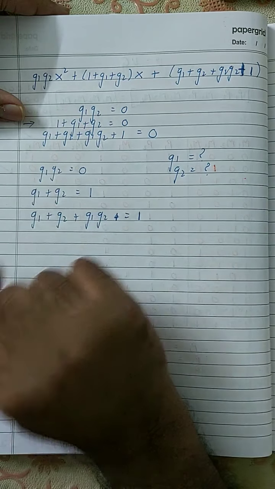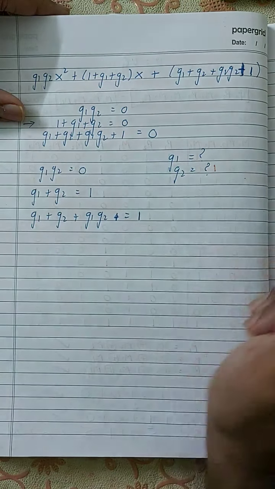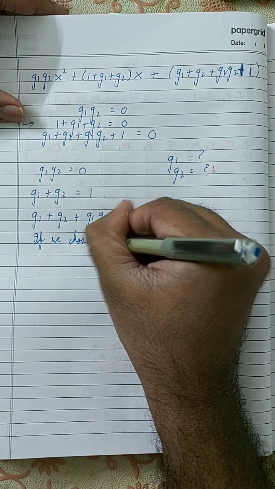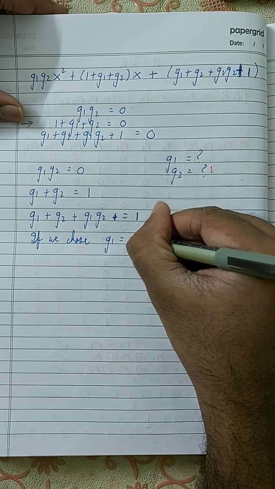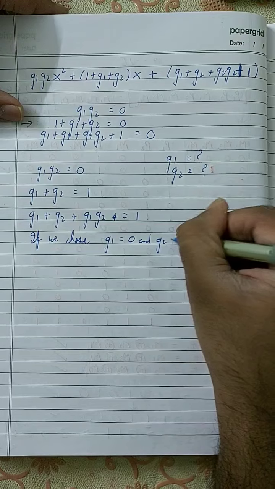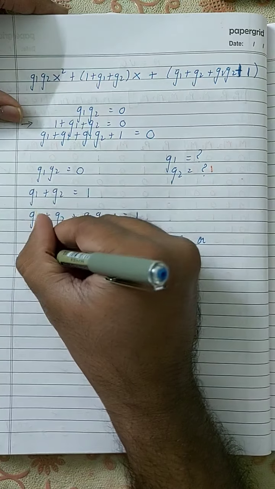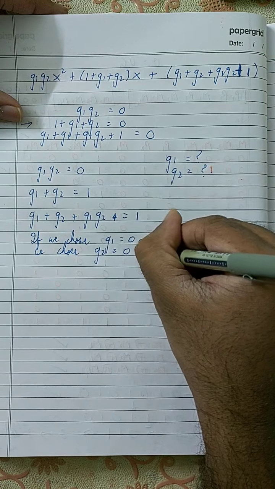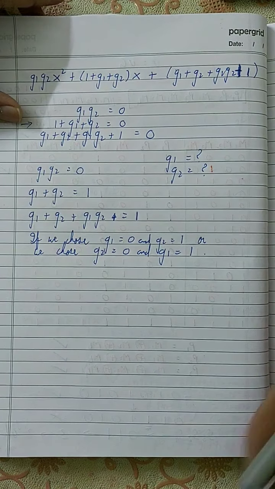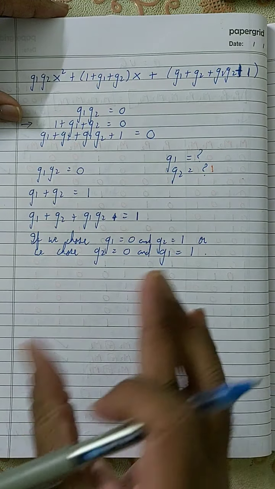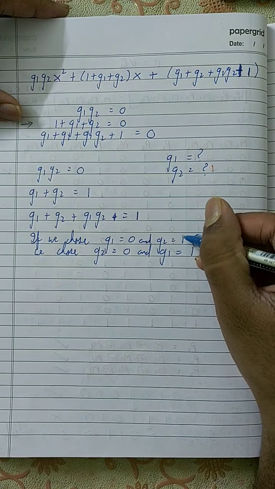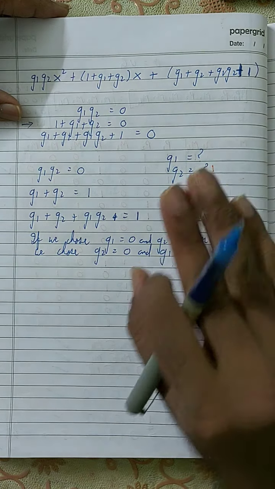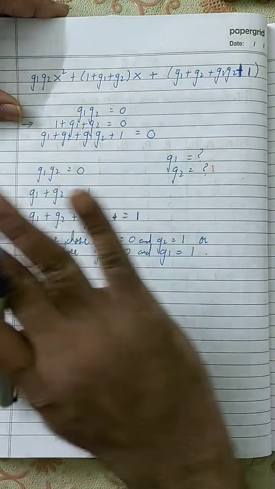So the only way of satisfying all these three equations is to choose either G1 is equal to 0 and G2 is equal to 1, or G2 is equal to 0 and G1 is equal to 1. Both of them are correct. Choosing any one of them is okay for you. But once you choose one, don't change it. You are not supposed to change it at all.